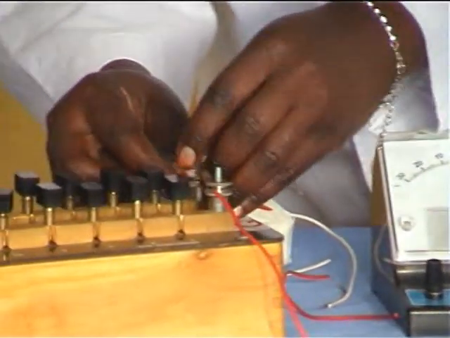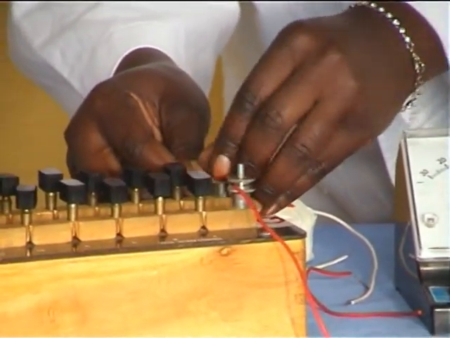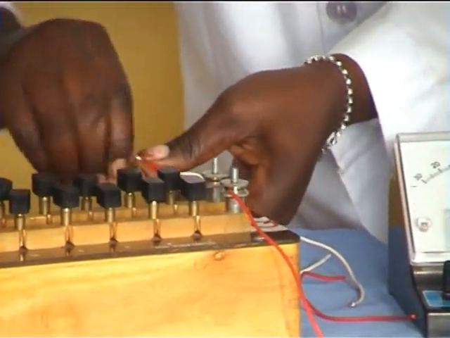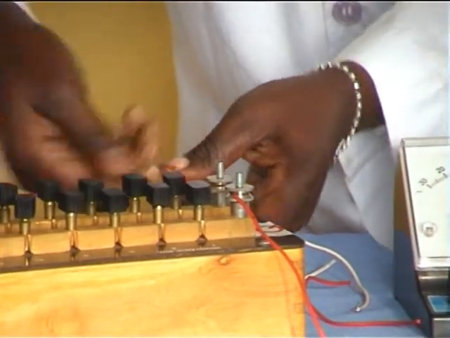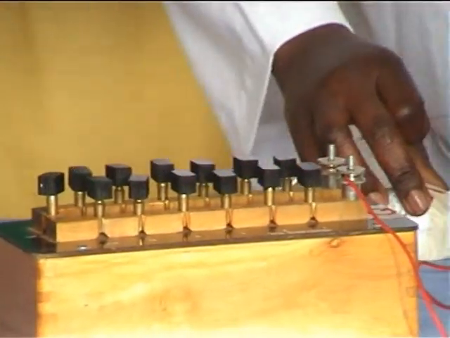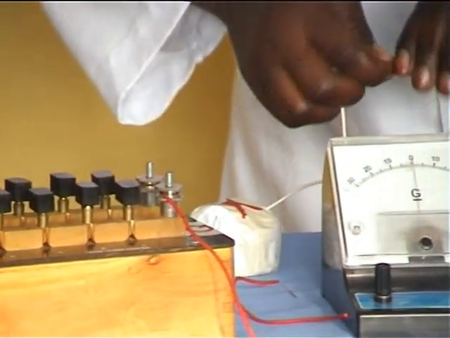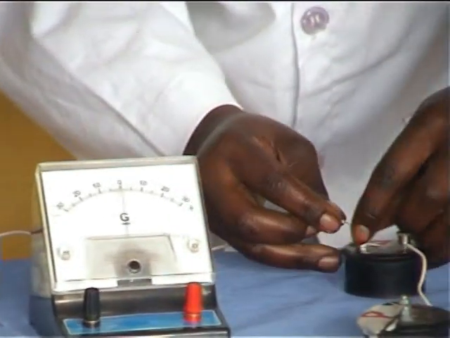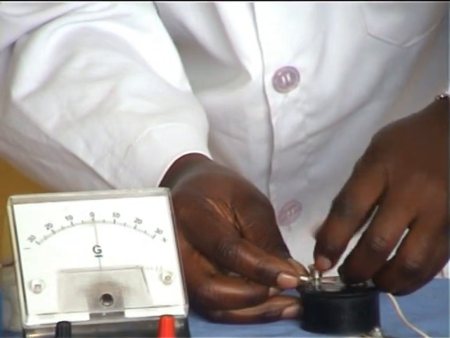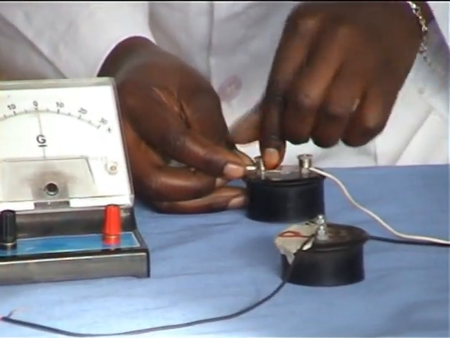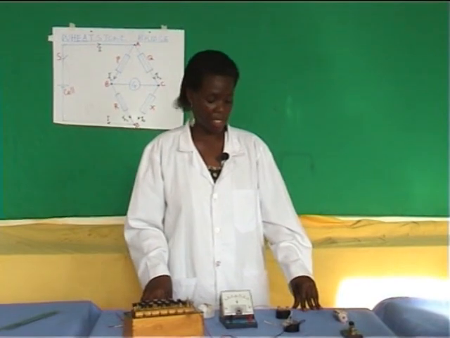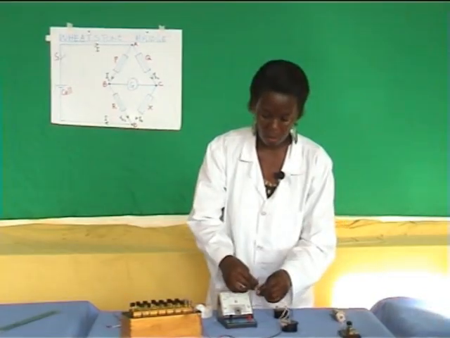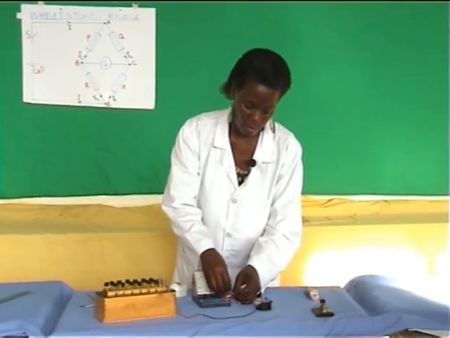From one terminal of resistor Q to unknown resistor X, from unknown resistor X to the terminal of resistor R. From the point where resistor P and resistor R meet, connect to the positive terminal of galvanometer.